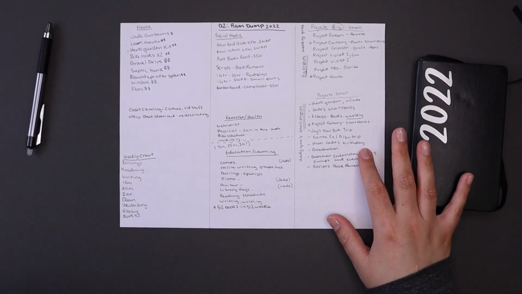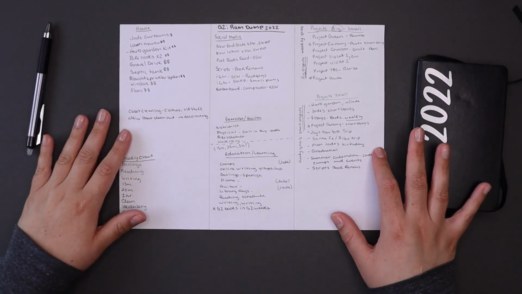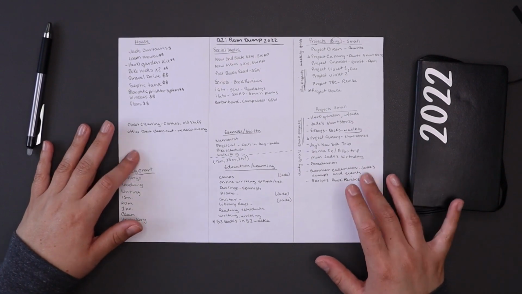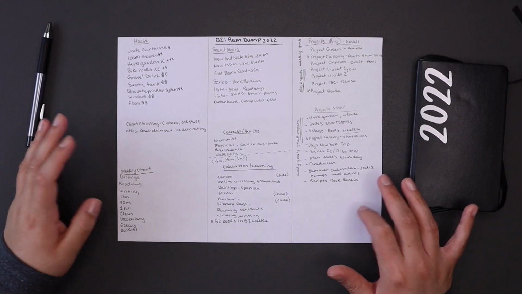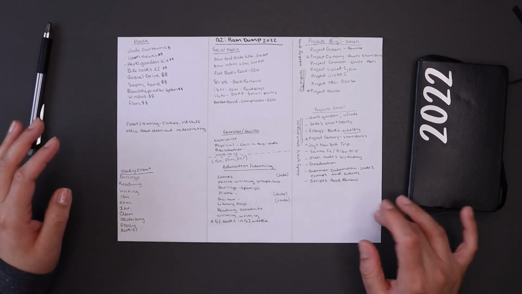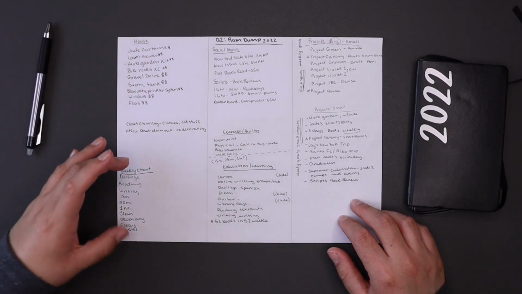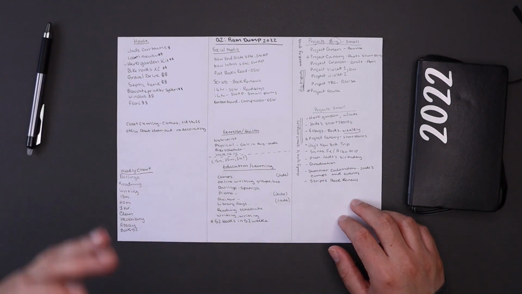Okay, it's a different day and I'm here to wrap up this video. So here we have my RAM dump, and as you can see, I've added several things on here. I tried to break it down into categories as best as I could. I have house, I have my weekly chart here. I really miss that so much.